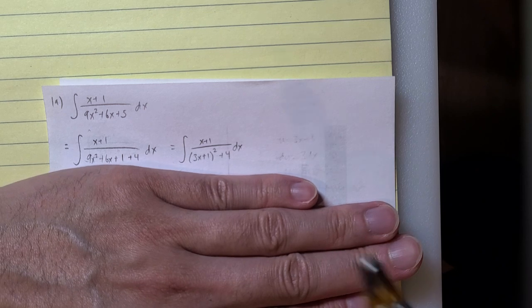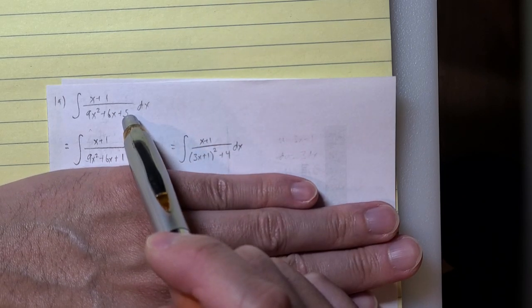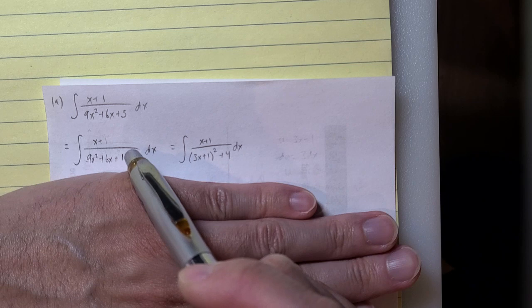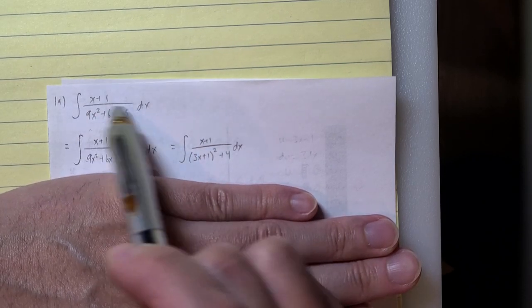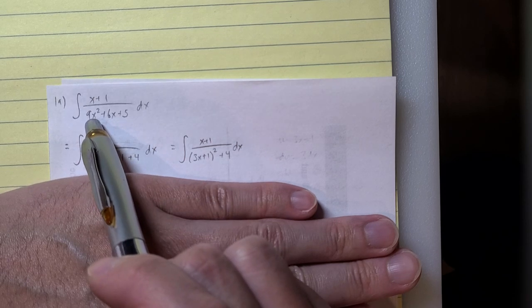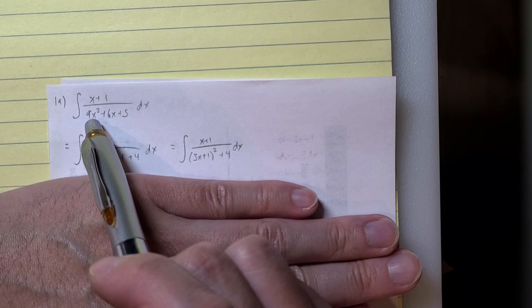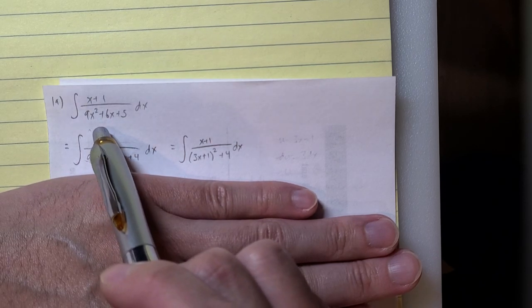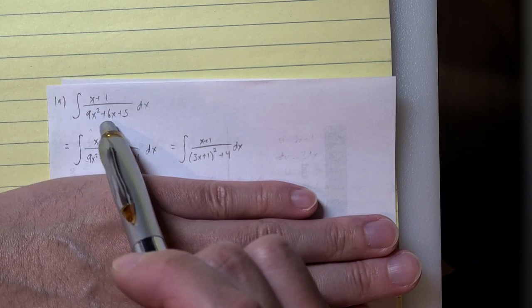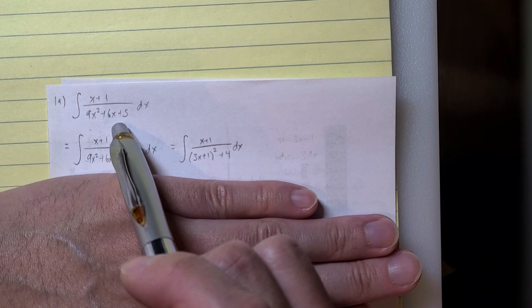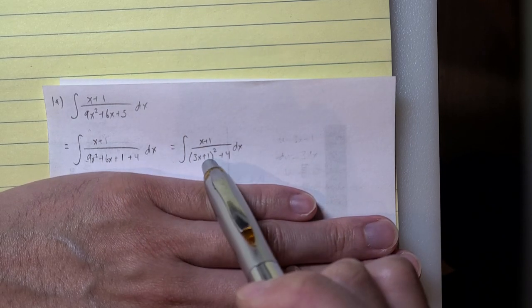So what did I even do? I purposely broke up this 5 into a 1 plus 4. Why did I do that? Well, I want this to be factorable somehow. I know that 3x plus 1 squared will be 9x squared plus 6x plus 1. So that's kind of what I did here.